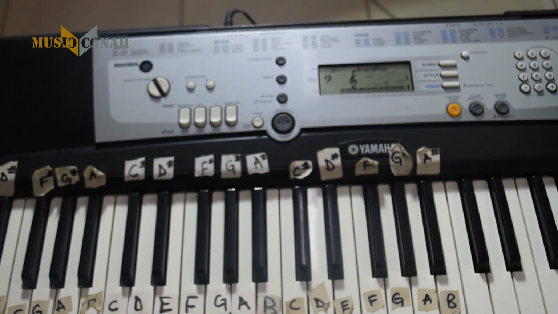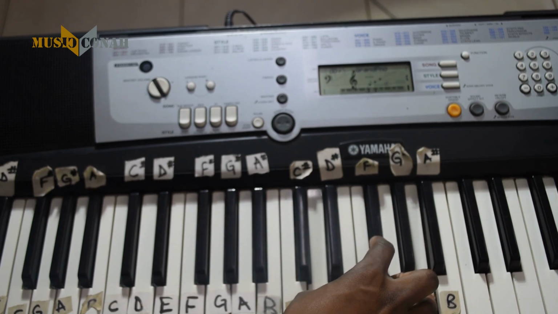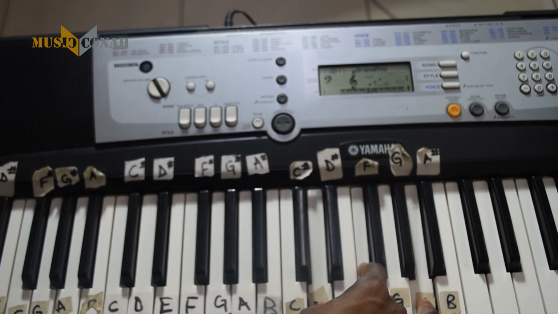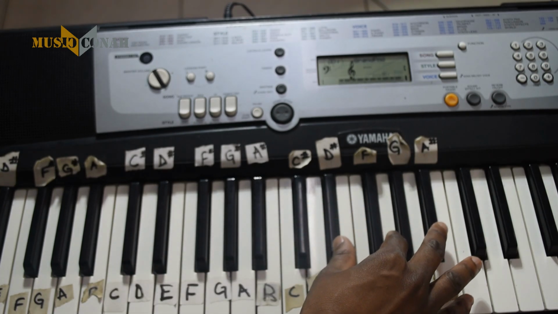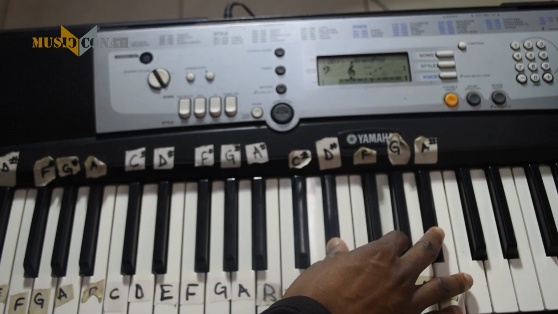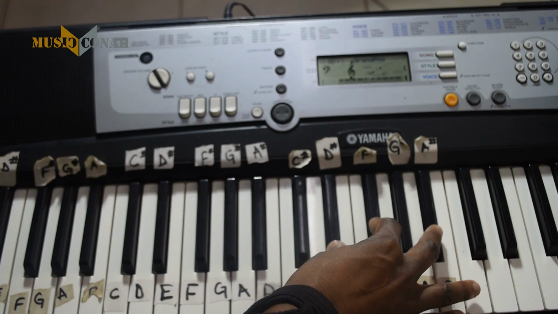So we are going to try that again in the key of D. If this is D major, we flatten the third note and this becomes D minor. We are going to try that again in the key of D sharp. If this is D sharp major, we flatten the third note and this becomes D sharp minor.